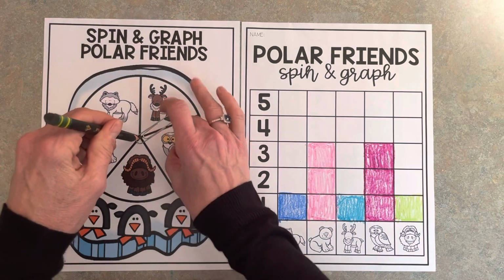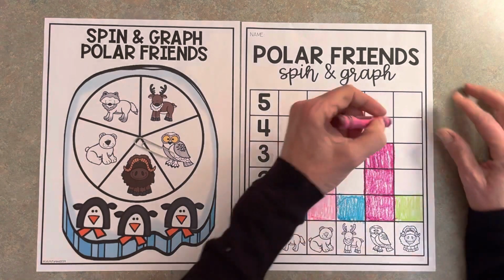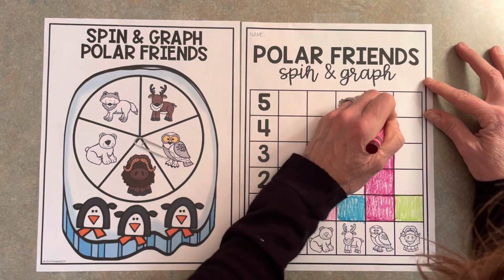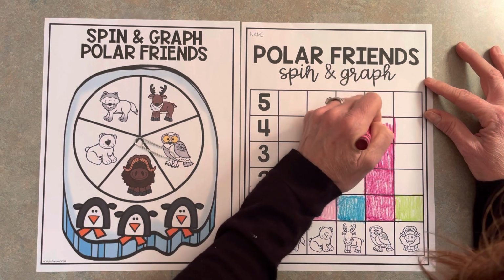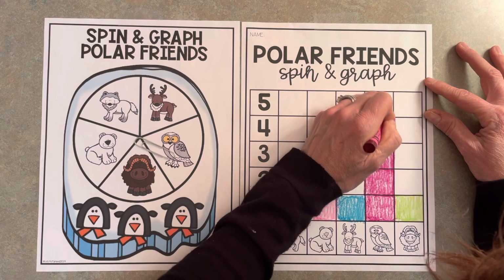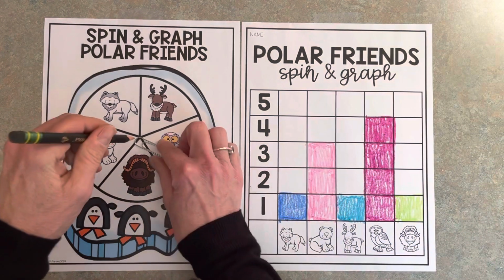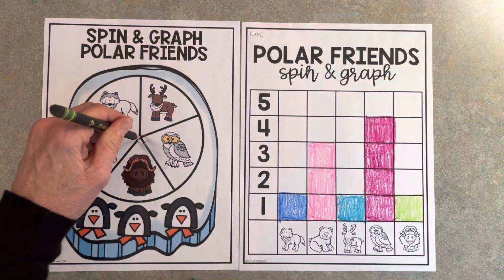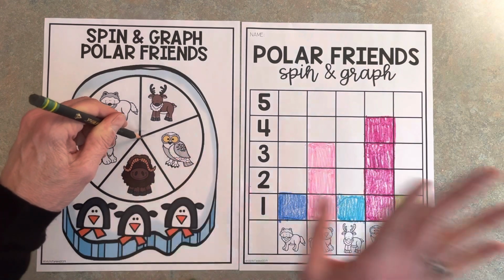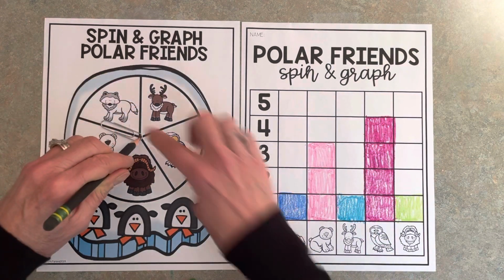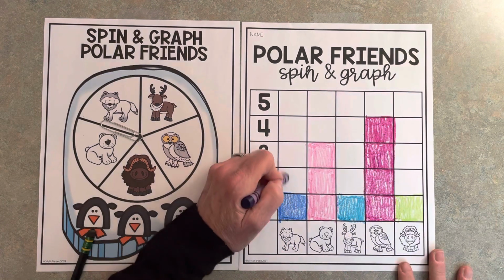Let's keep going, friends. Snowy owl is taking the lead. Now I need 1 more for the snowy owl to win the race. But you never know what's going to happen. That one's on the line. I'm going to spin again. And I have the Arctic fox. That one's the darker blue.